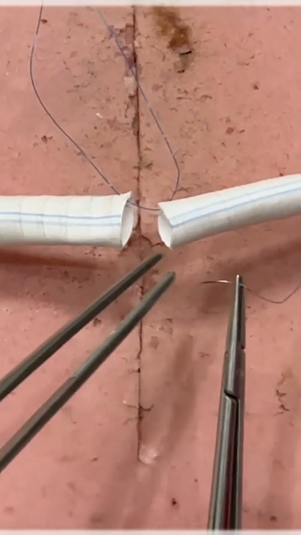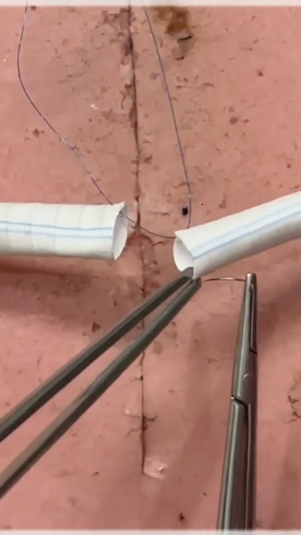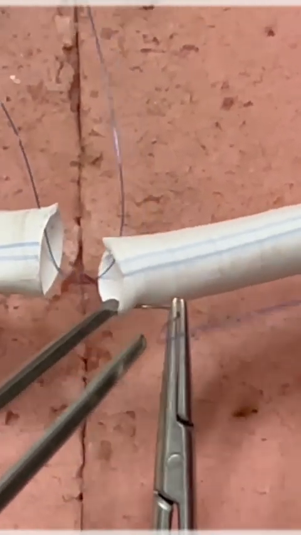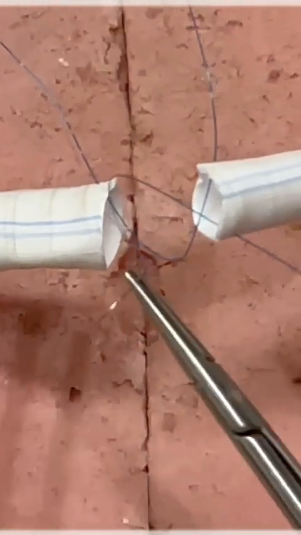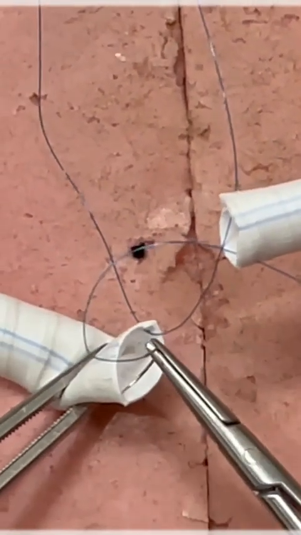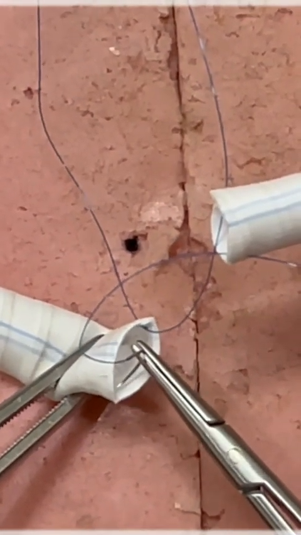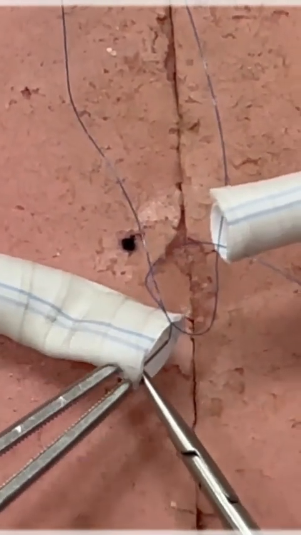The marking of the arterial wall, the anterior arterial wall, we have already done. So now I'm taking the 6 o'clock, the end towards the surgeon. Here I'm coming outside in on the proximal or afferent loop, and inside out on the efferent loop. The aim is to keep the knots outside the vessel lumen, and here, just to save the suture, I'm taking it.